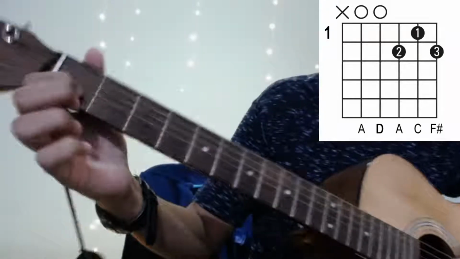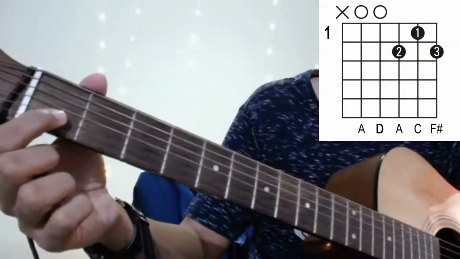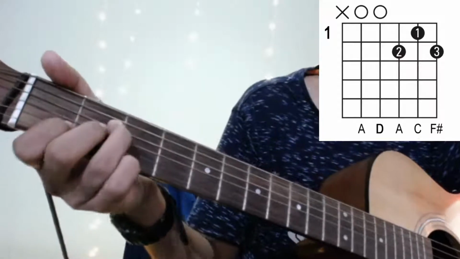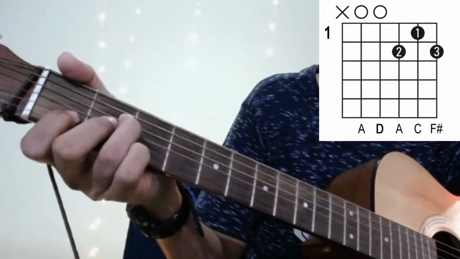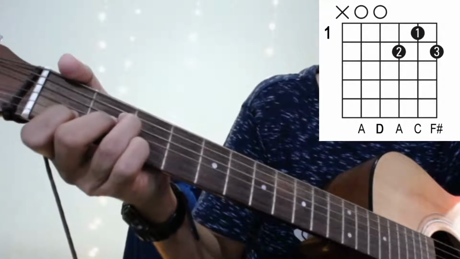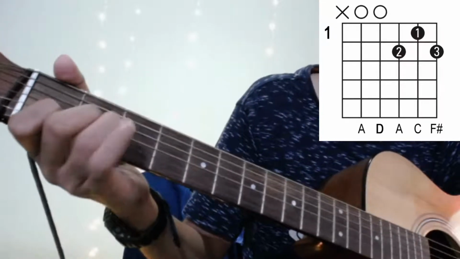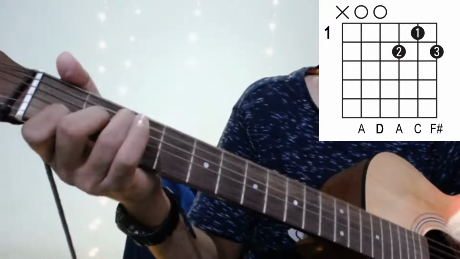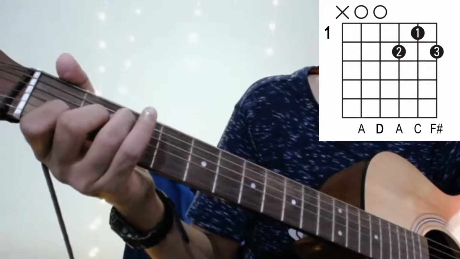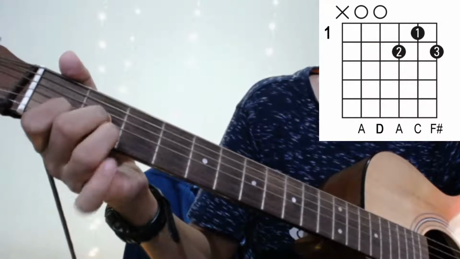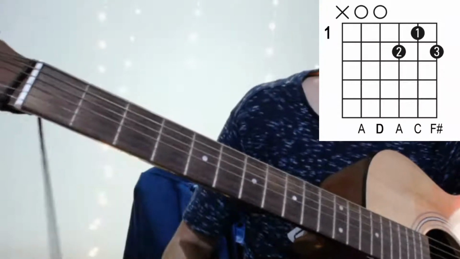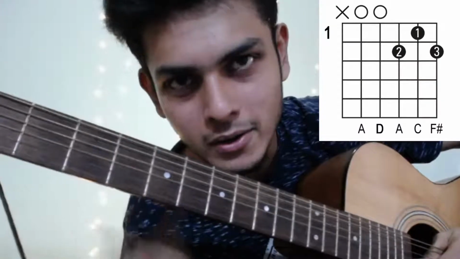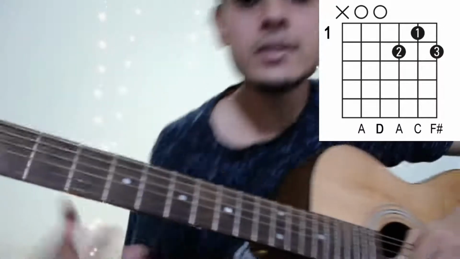D7 looks like this. You put your index finger on the first fret of the second string, same as your A minor. Your A minor had your index finger on the first fret of the second string. All you need to do is take your ring finger and put it over here. If that is too confusing, taking your ring finger and putting it on the second fret of the last string, just follow this.